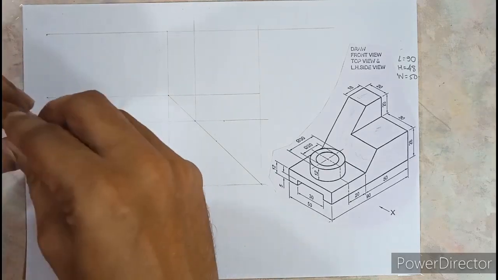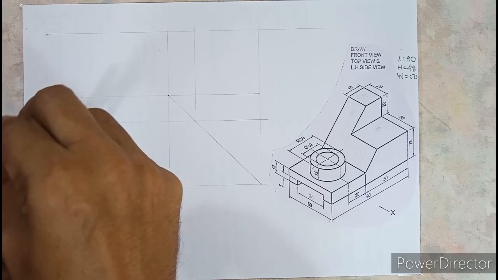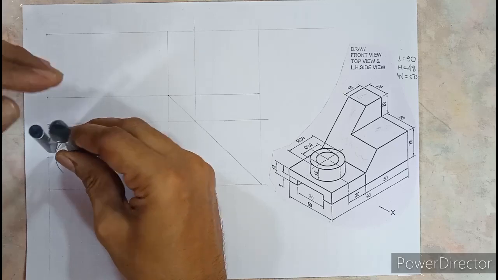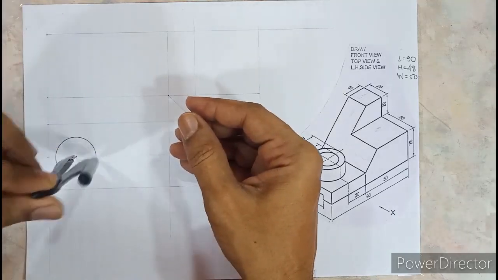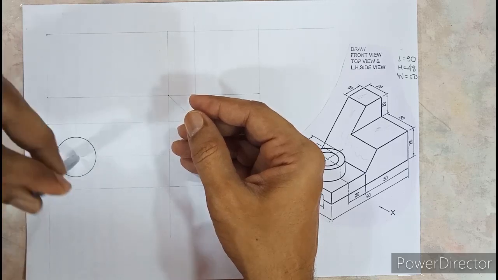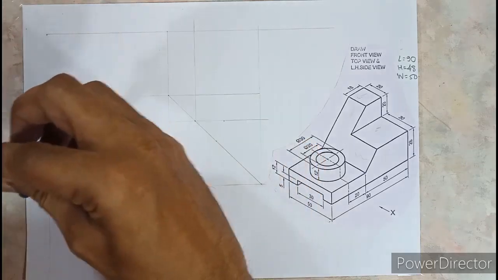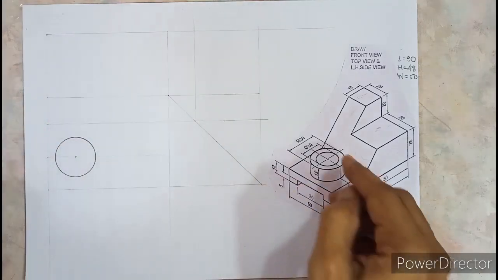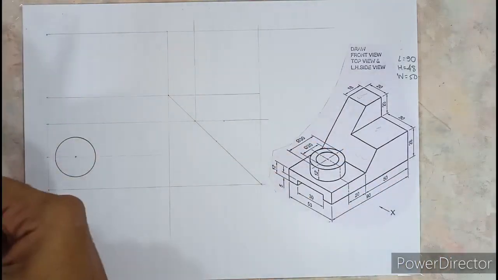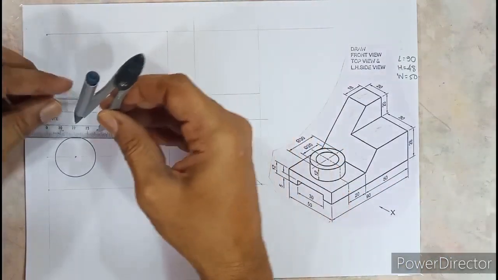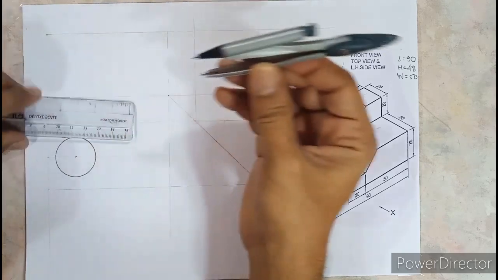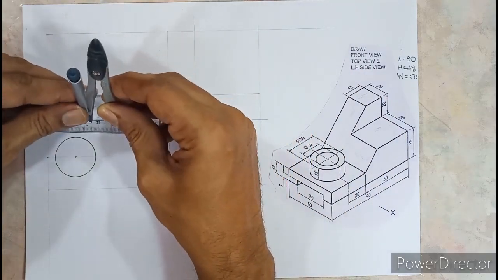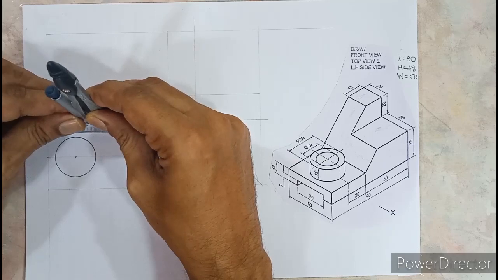Now because circle is an object line, you need to draw it dark. So that is how I have drawn the circle dark. So this is the outer circle of dia 30. The inner circle is 20. So radius is 10. So I need to set 10 millimeter. What I do is I always take the scale, place the scale upside down to get a better grip, and then I mark 10.